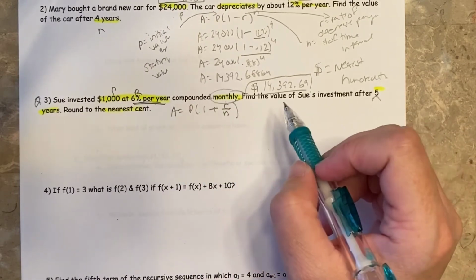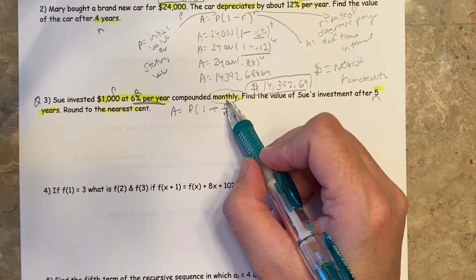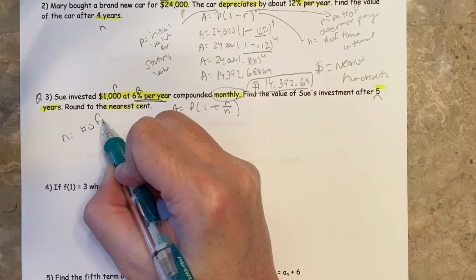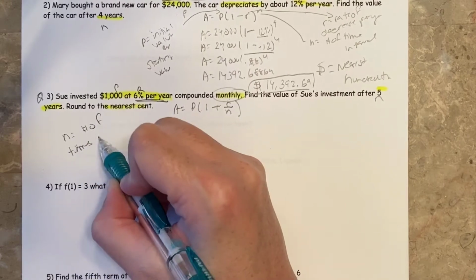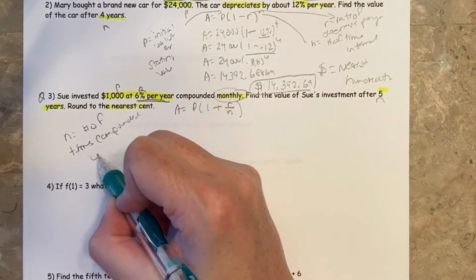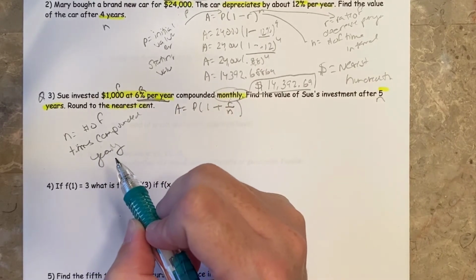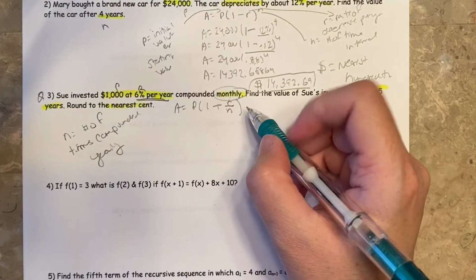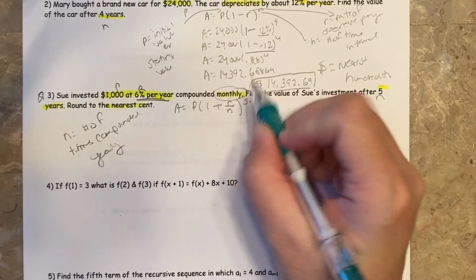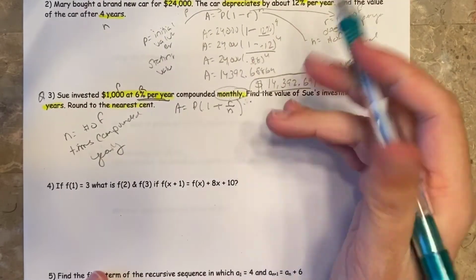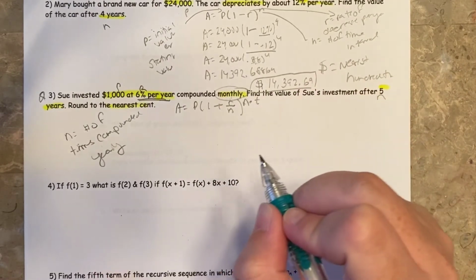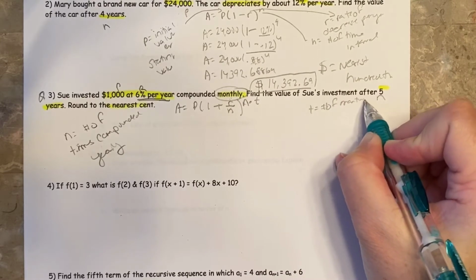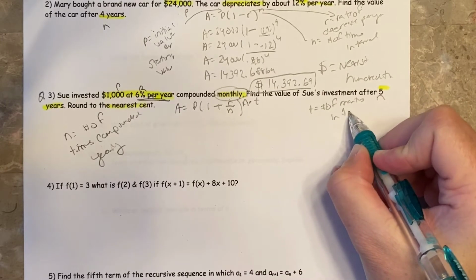And then, again, it's monthly, but we're talking about 5 years, okay? So n this time is going to be the number of times compounded yearly, okay? But then, actually, let me do the original first. So the n, but we actually have to multiply it by t, okay? And that's going to be the number of months in 1 year.